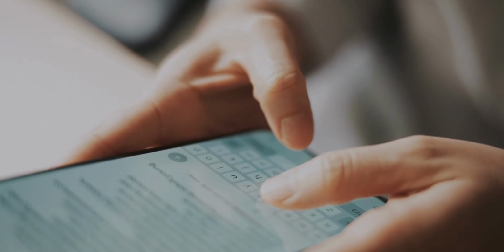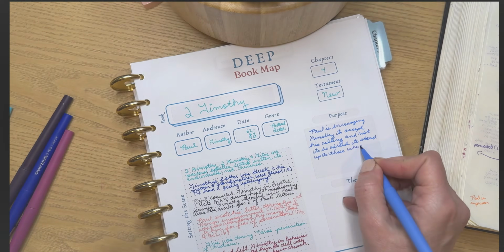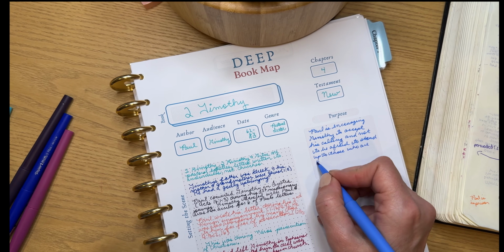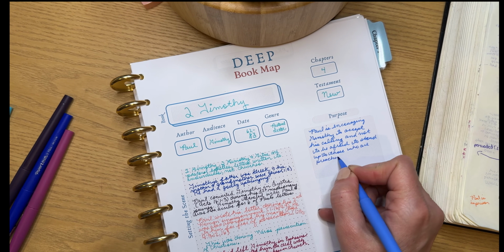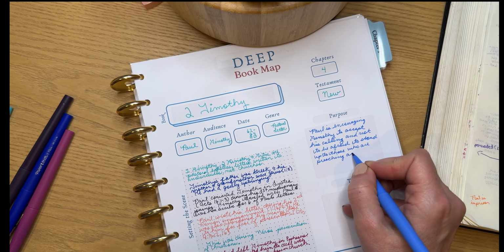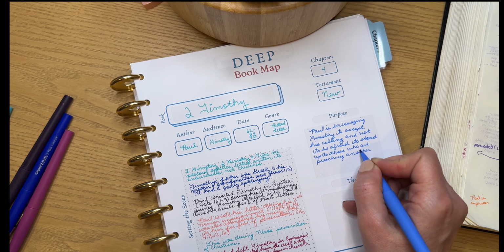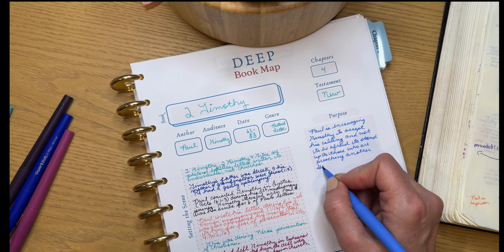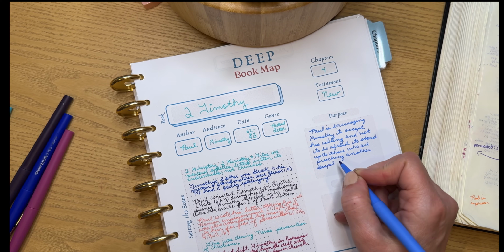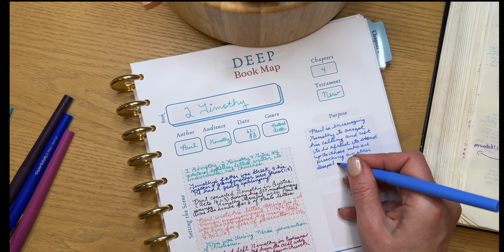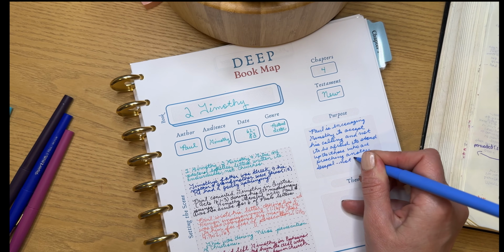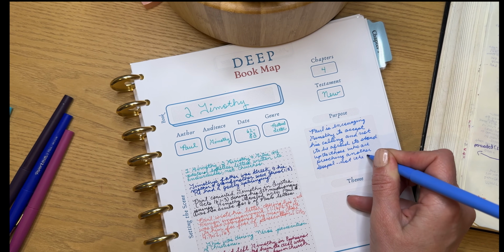and when you determine that purpose, it helps you put the book in context. The purpose that I gathered after reading 2 Timothy was that Paul is encouraging Timothy to accept his calling and not to be afraid to stand up to those who are preaching another gospel, not the same gospel that he was taught by Paul. So that is it for the purpose section.